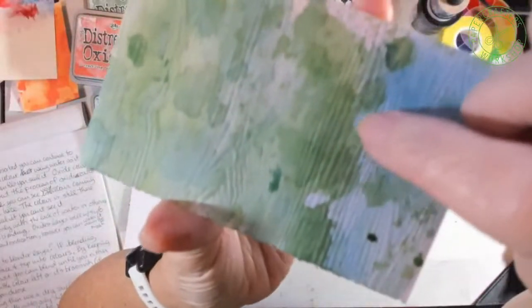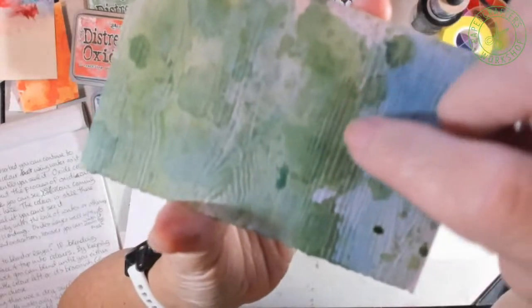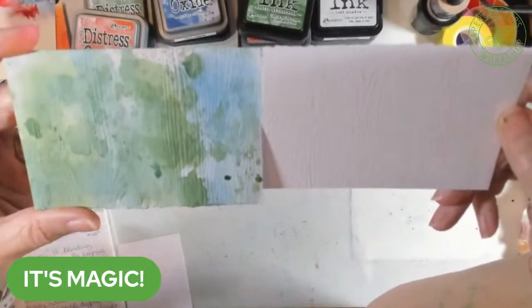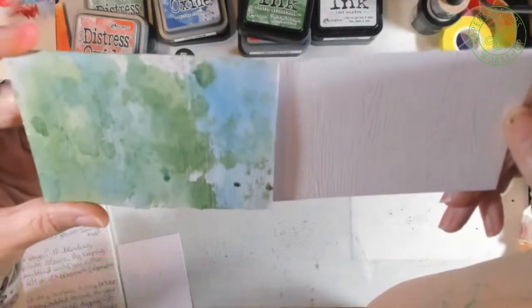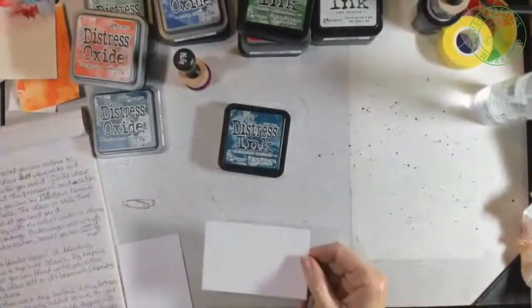Okay. And you can see that the color kind of settles into the ridges, and it gives you more detail and brings out the texture of that cardstock. If you remember it before, you can see the texture much better with the ink on it, obviously.